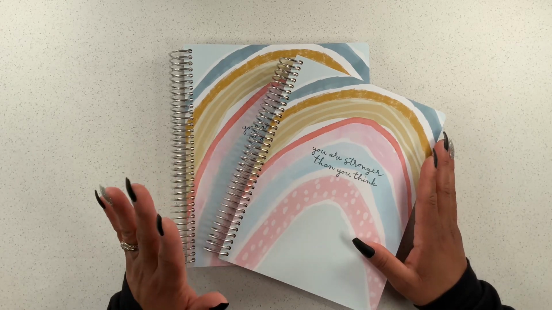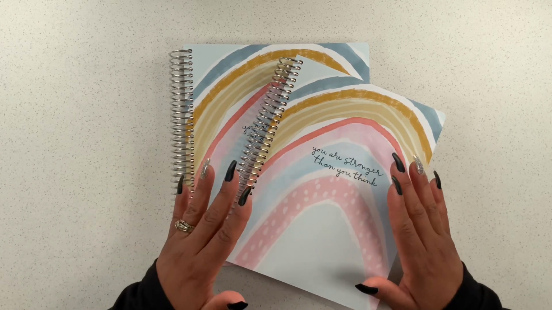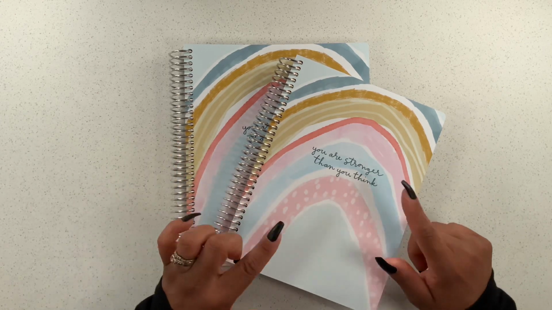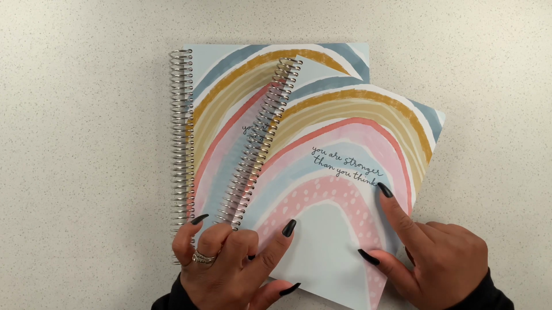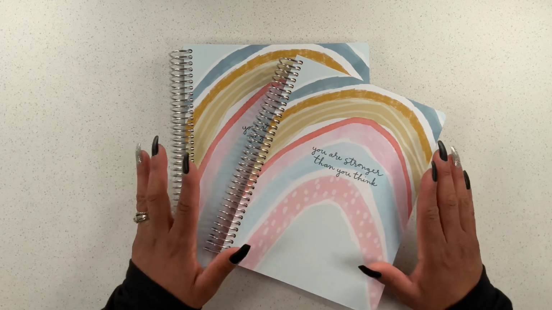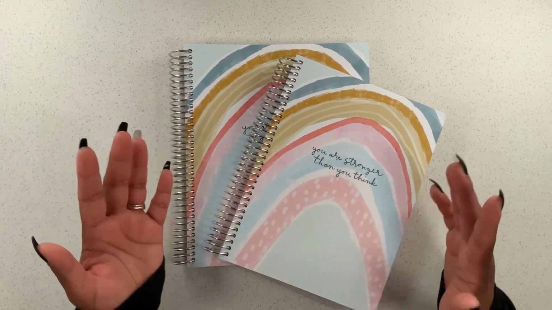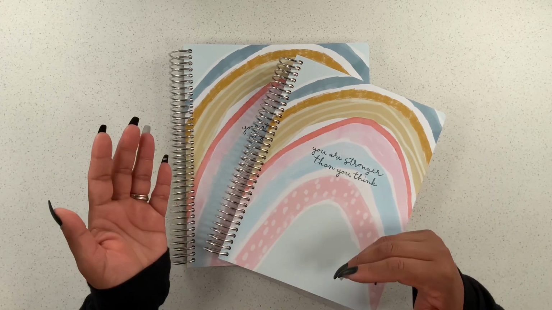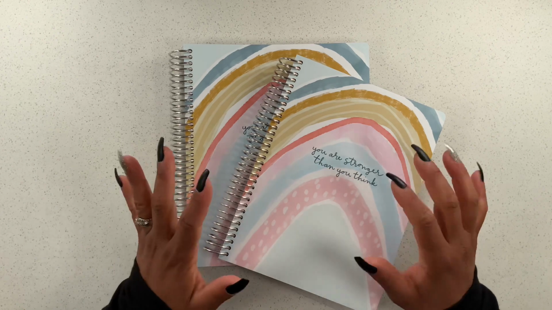But for today's video, I just wanted to share my thought process of choosing between the 7x9 or the A5 Plum paper vertical priorities layout as my social media planner. And I also wanted to show you guys a few spreads that I did as trial run spreads in order to help me make this decision.